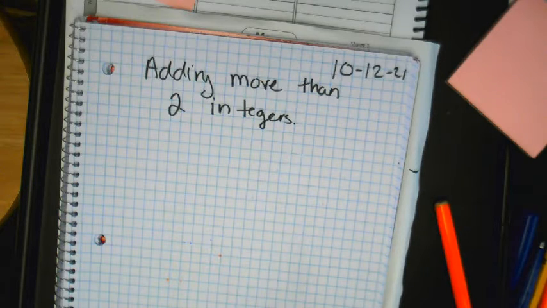So remember yesterday we learned about the rule for adding integers. For adding integers, if the signs are the same, you're going to add. If the signs are different, you're going to subtract. All right. That's with 2 numbers. So if I throw in a third or fourth number, what's going to happen? I don't know. We're going to talk about that right now.